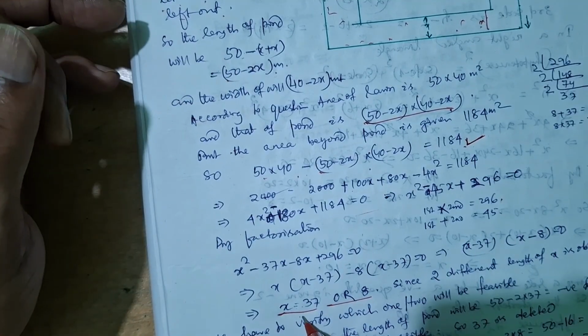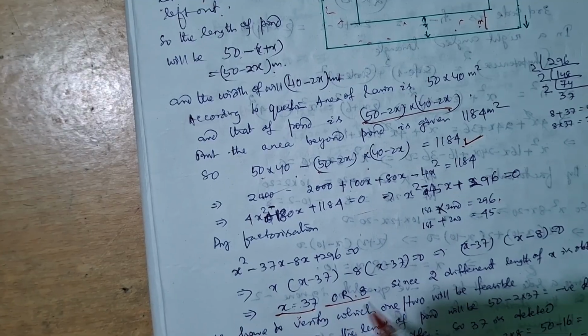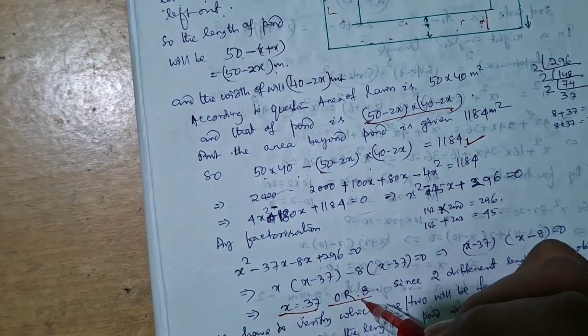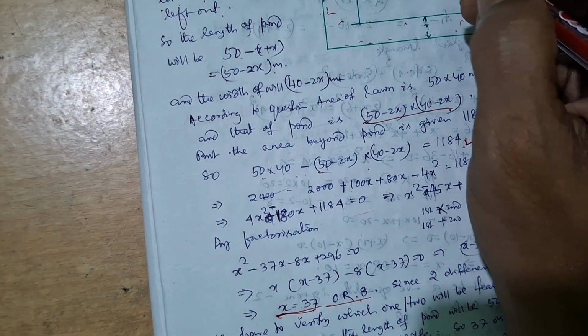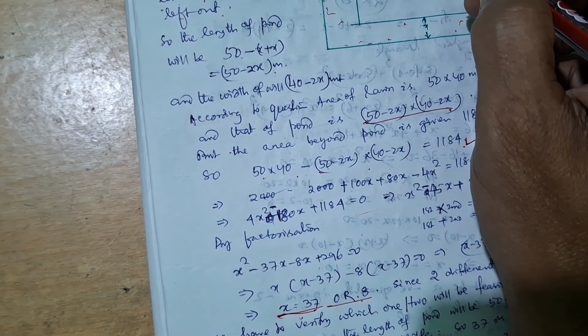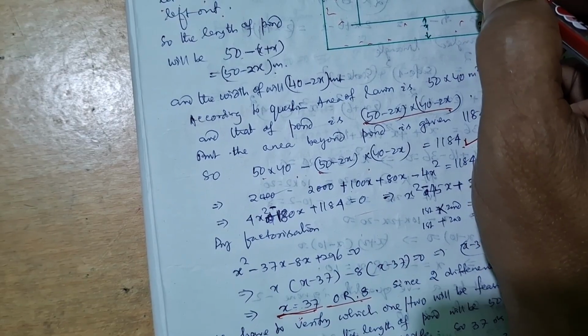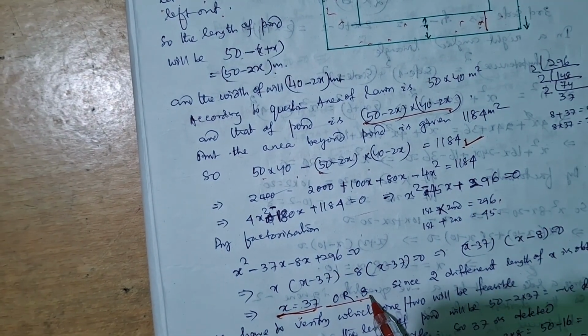In no case is it negative, it is positive. So what will you do? Both values cannot hold simultaneously. You verify this. If x is 38, 2x is 76. Can you subtract 76 from 50? Not possible. So the only possibility is 8.